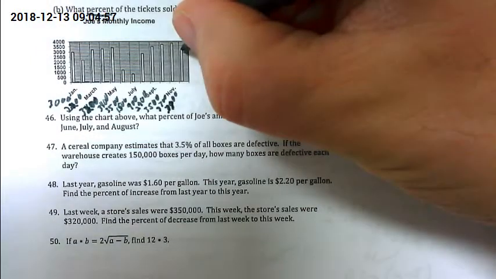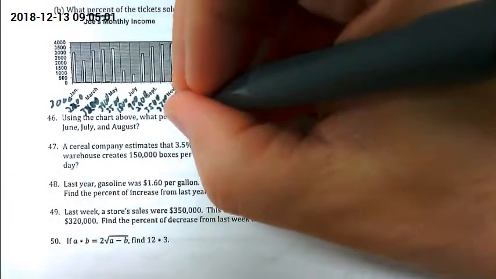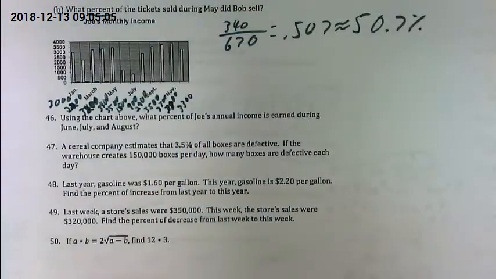And finally, 33. So again, your chart on your exam is much easier to read than that. But there's all my numbers.